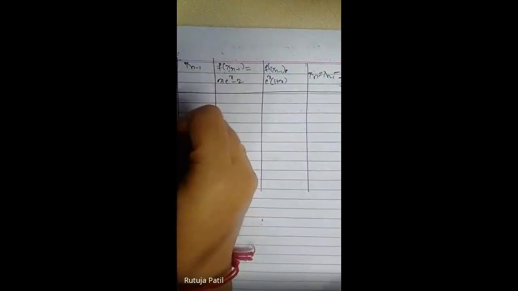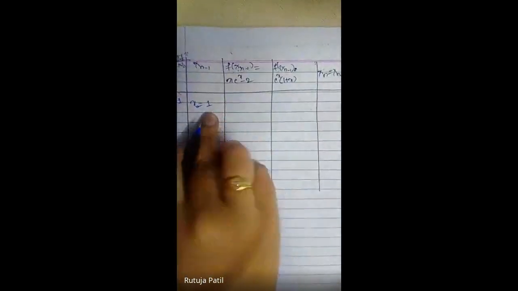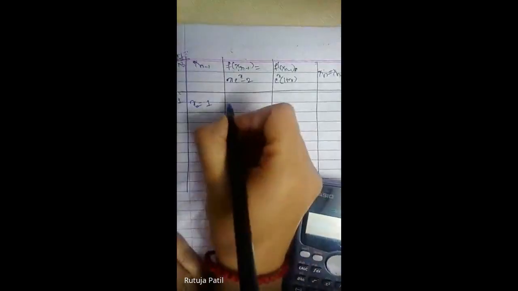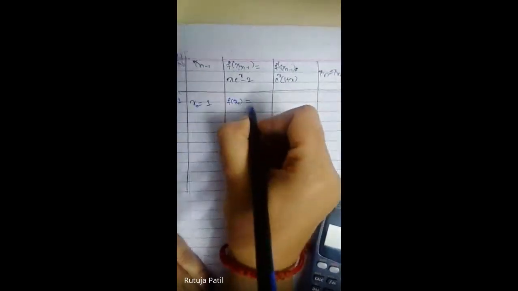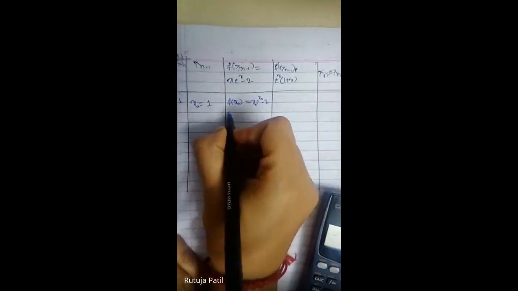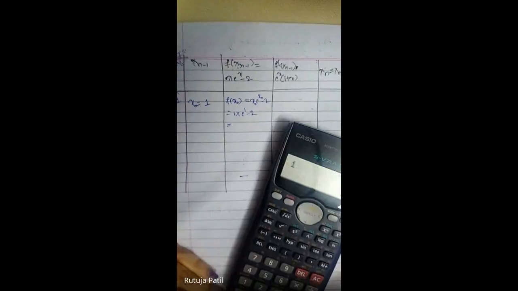So the first iteration, x naught value, how much have I considered? See, x naught value I have considered is 1. So I'll take that x naught as 1 and substitute the value 1 in this equation so that we will get f of x naught. How will we get f of x naught? That is x naught e to the power x naught minus 2. X naught is 1, so 1 into e to the power 1 minus 2.